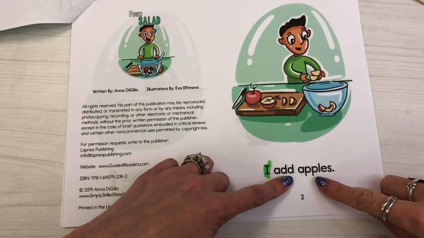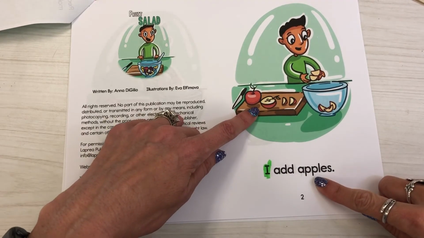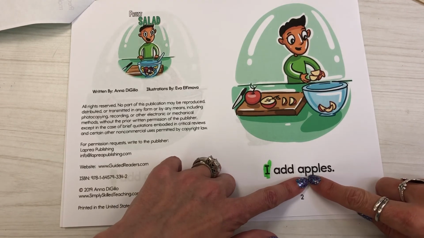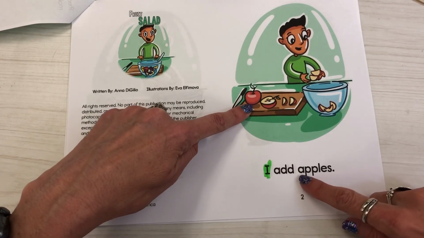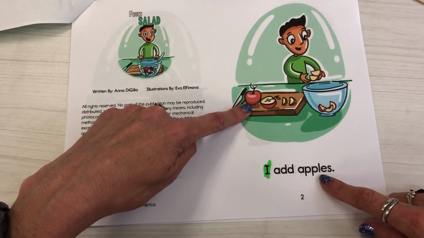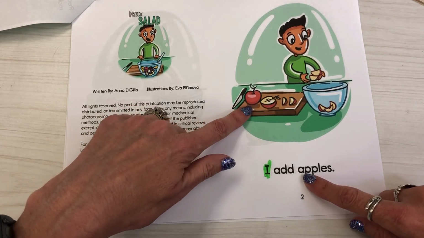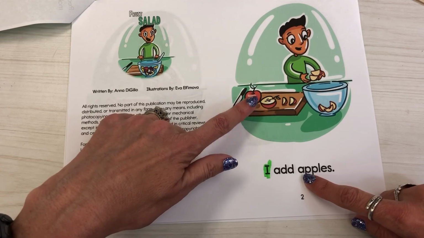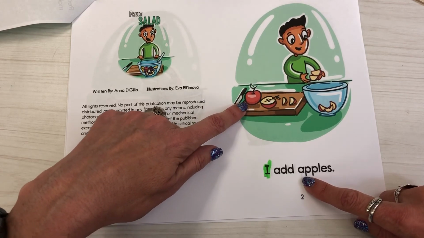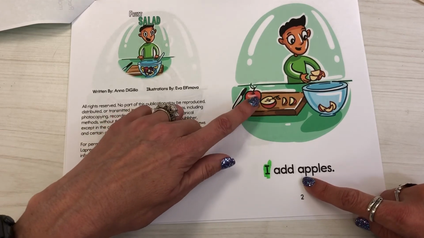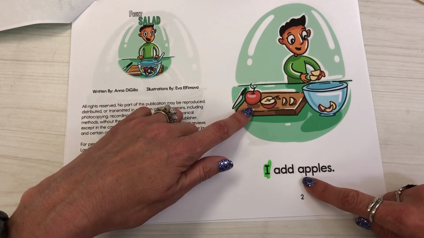And then we're going to use the picture clues on this text to help us if we're not sure about this word. So if I look at my picture of fruit that he's adding that starts with the sound, it's an apple. And that was actually on our A chart for ABC Boot Camp.